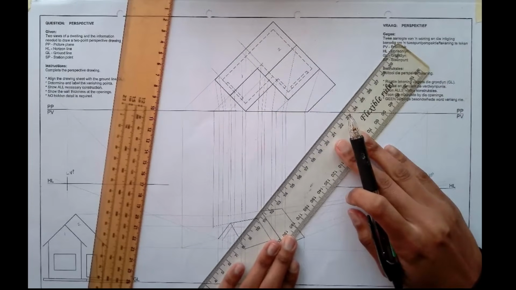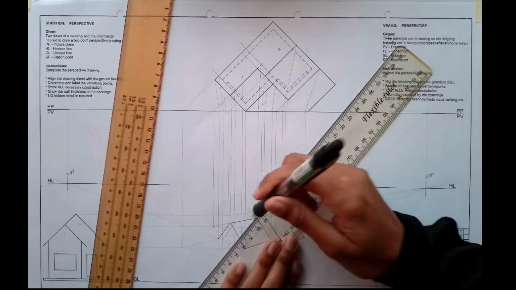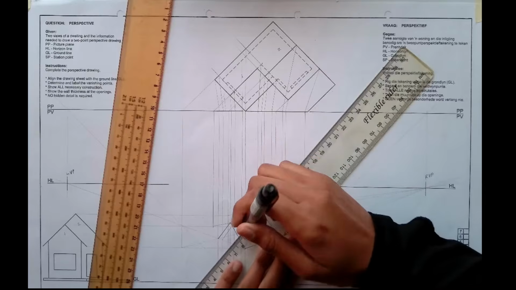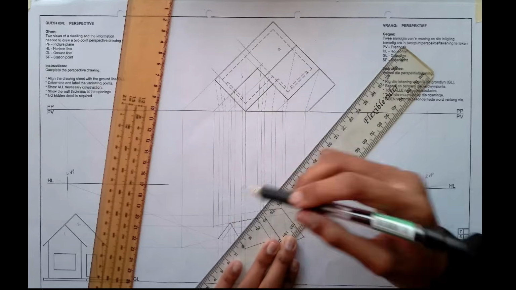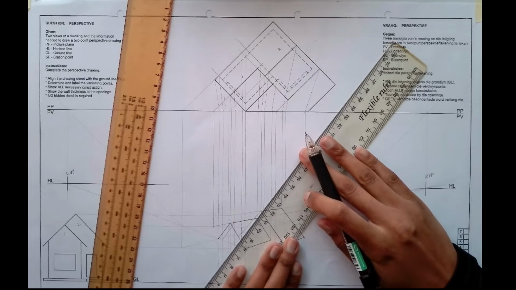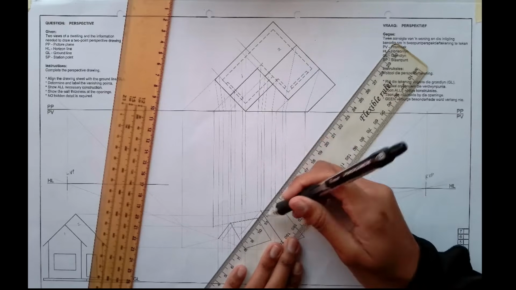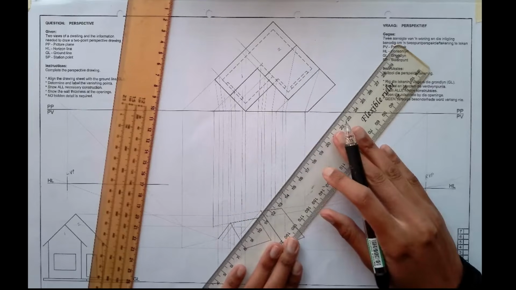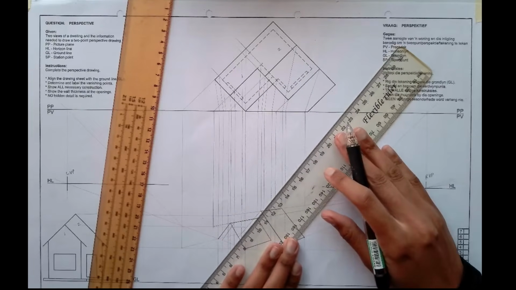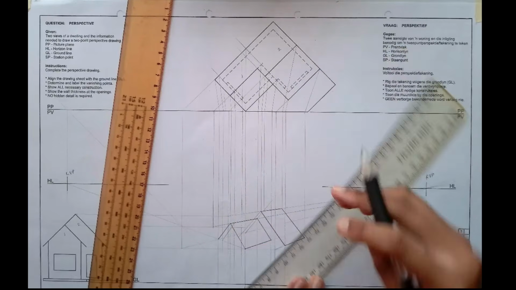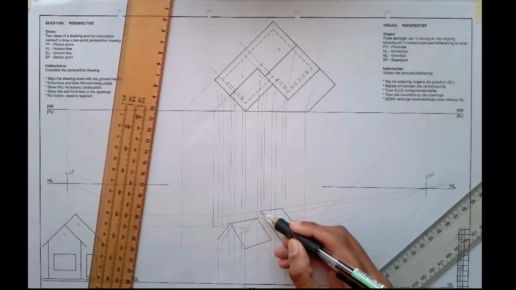So this outside one here will then join, and just make sure, and then the inside will also join with the inside. So this inside point will then join with the other inside point, and it should pass through our roof, this roof here.